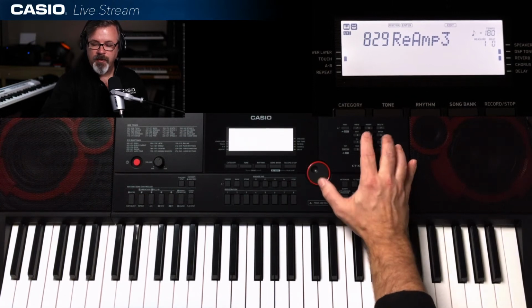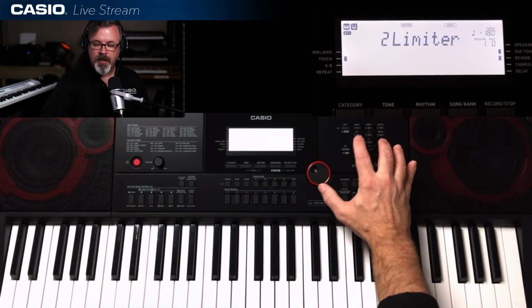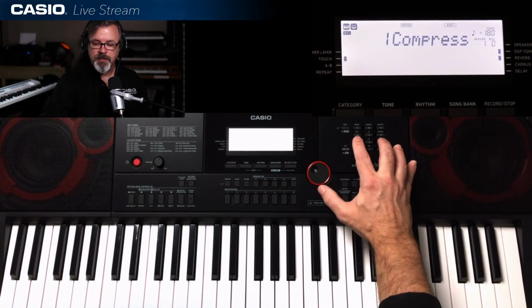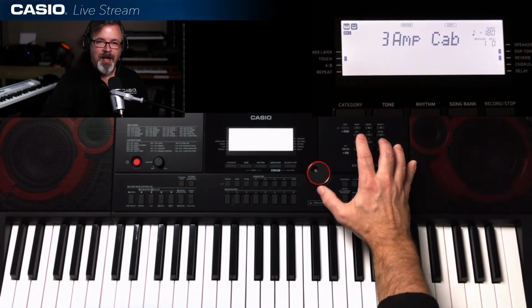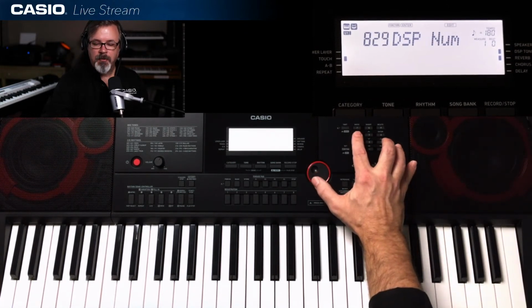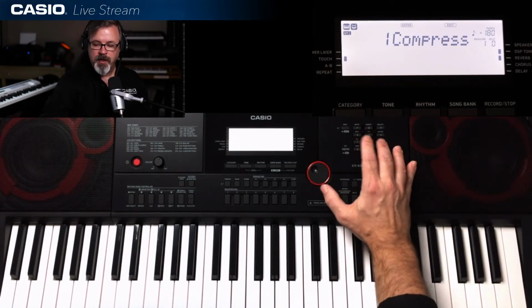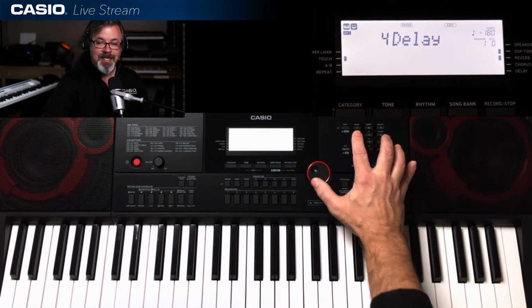There's some of these labeled reamp. Again, if you dial in to some of these, you will find that there's a compressor, a limiter, an amp cabinet, and an EQ. Go into the next one, you've got a compressor, a limiter, amp cabinet, and a delay.